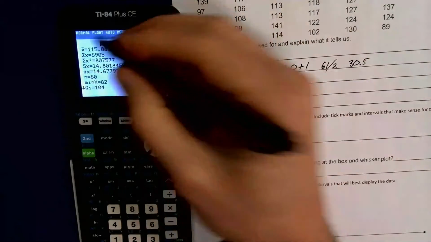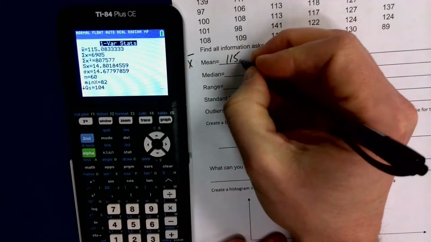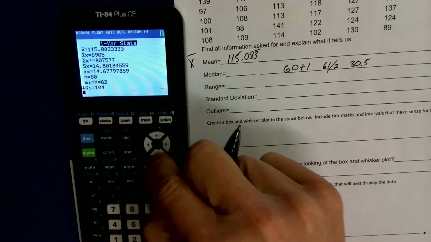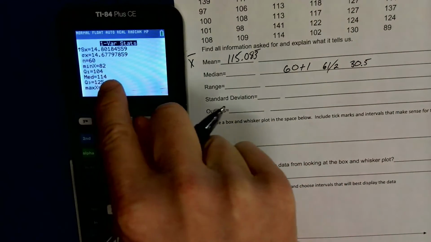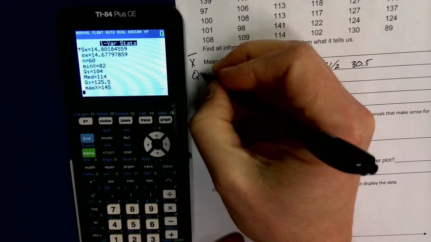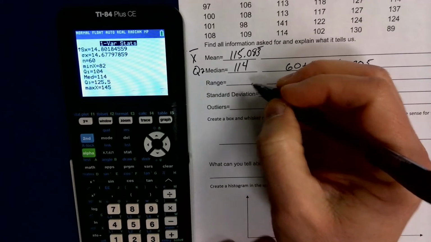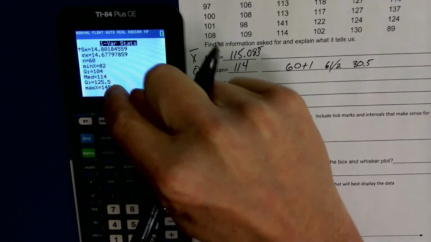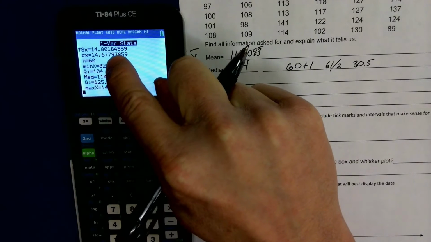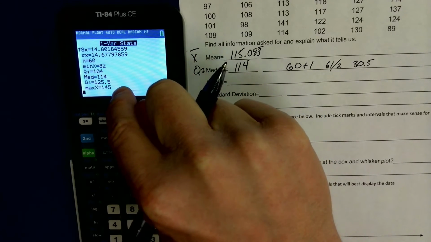So I have a mean, an x bar, of 115.083 repeating. A median, if I scroll down here, you can see that median is 114. That's also known as Q2. A range is the highest number minus the lowest number. So I got a high of 145 and a low of 82. So that's 145 minus 82, which is 63.